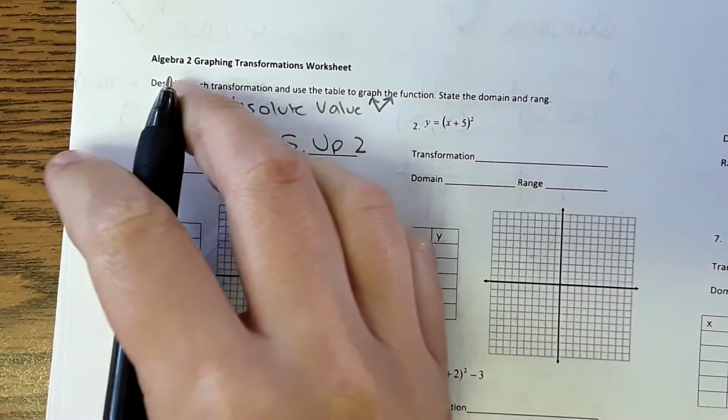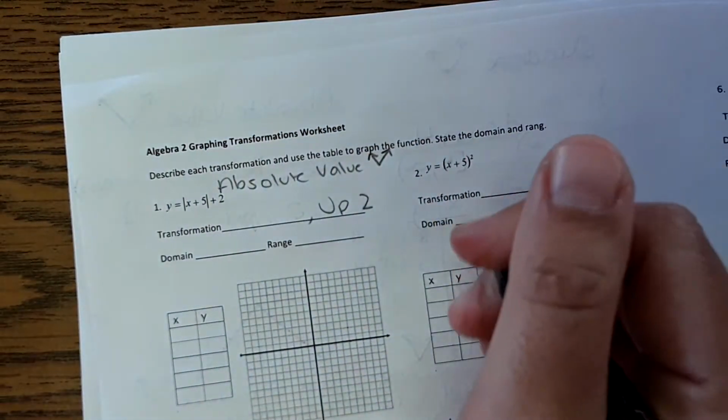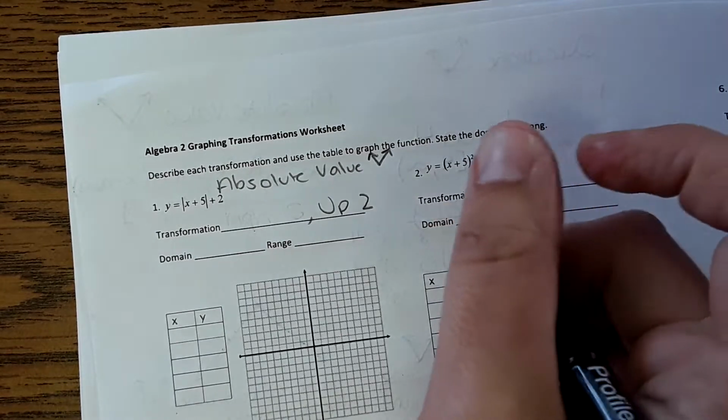Did I do it backwards again? I did. I was doing that all last class too. Dang it. It's so backwards to me. Okay. My brain will probably never be reprogrammed.